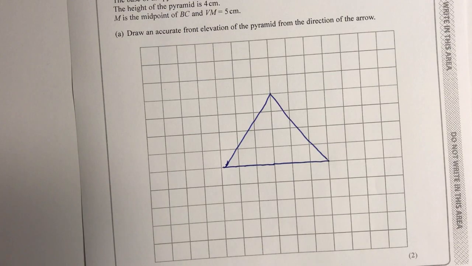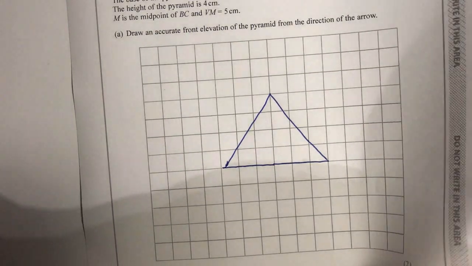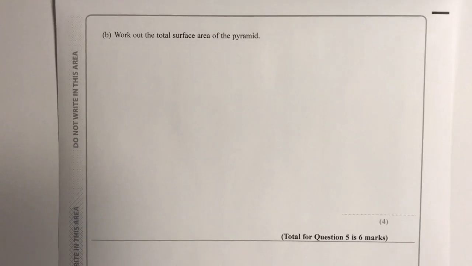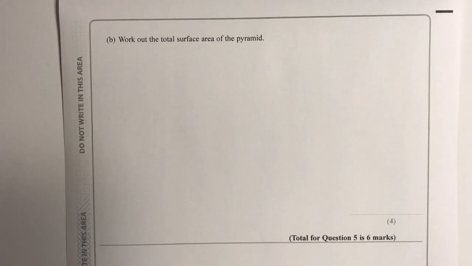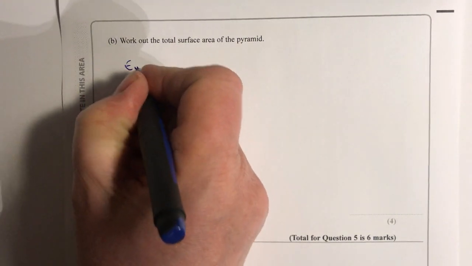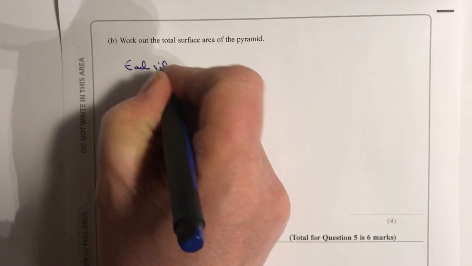Okay. Part B of the question is then where it asks you to work out the total surface area of the pyramid. Now without actually referring back to the sketch itself, otherwise I'm going to be moving papers around too much, what I'm going to do is just write out the solution and talk you through it, then hopefully you'll be able to work through the actual paper and the question itself by referring back to the diagram.